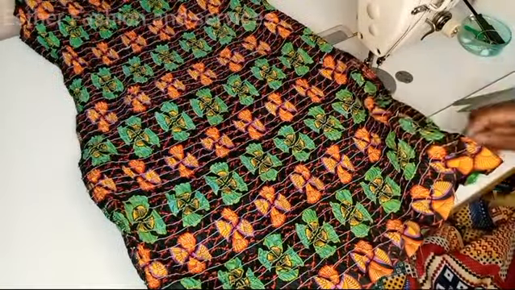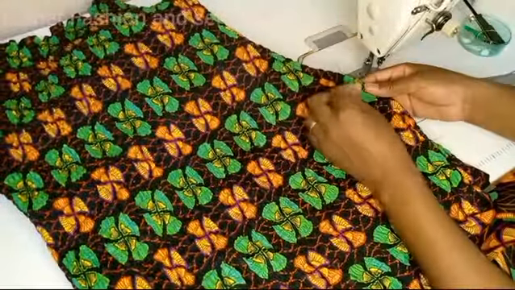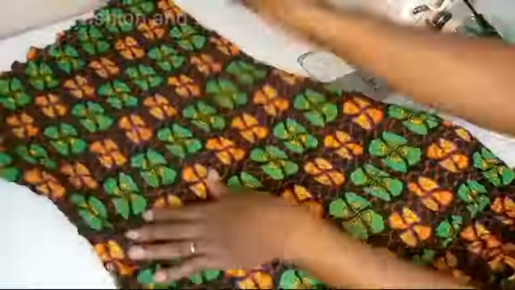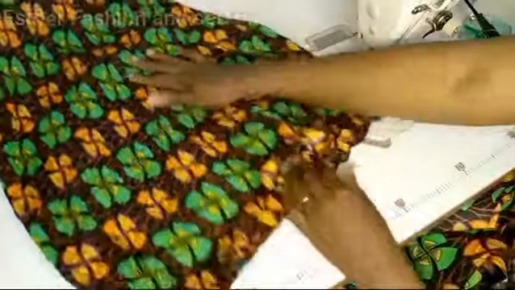What I will be doing next is to stitch the flare. So I will turn it on the right side like this. This is the right side of the dress. This is the right side. Hope you can see what I am doing. This is the right side. I'm going to stitch the flare on it. So this is it. This is the dress.